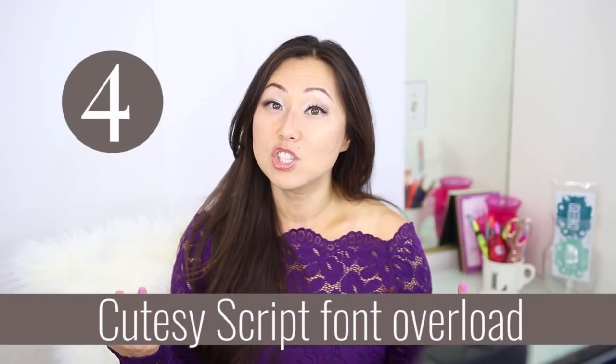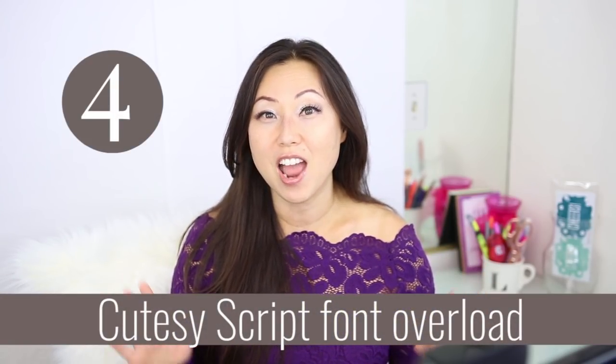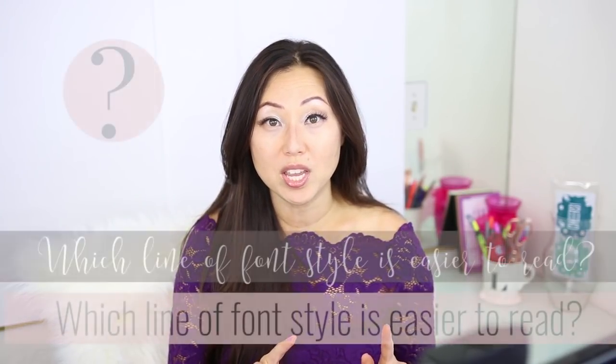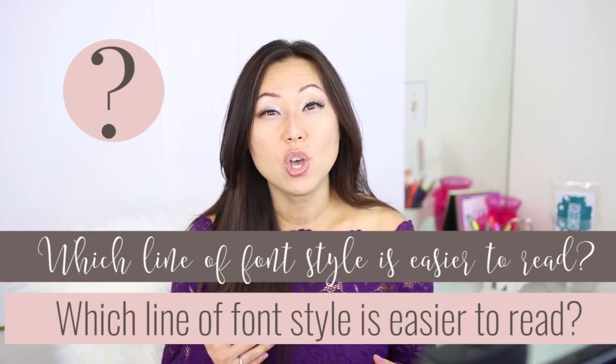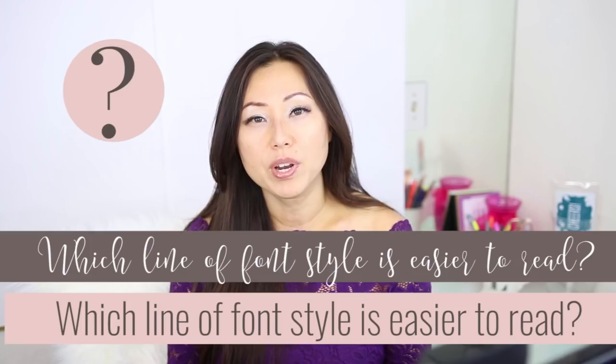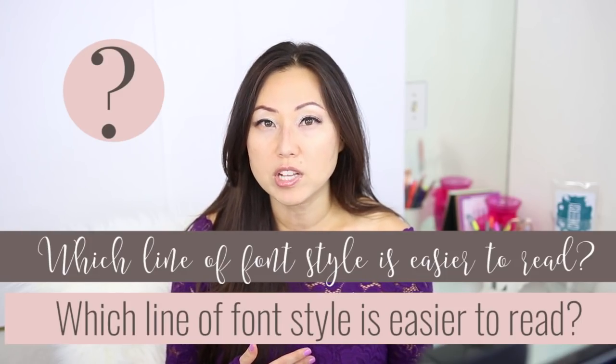Number 4 is trying to use too many cutesy fonts. And so what do I mean by that? I'm pretty sure all of us would agree that calligraphy, handwritten, that sort of stylish looking font is beautiful. It looks really nice. However, if you are trying to get a very important message across with this cutesy, pretty font, it is difficult to read on a computer screen, on a phone, on a tablet. And so what ends up happening is it may look pretty, but it's so difficult to read. People get frustrated. They can't really tell what you're selling and they just bounce.